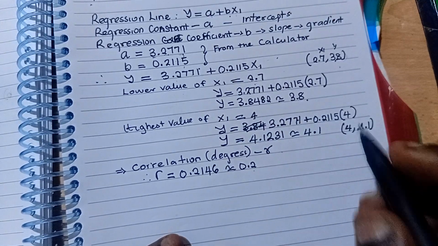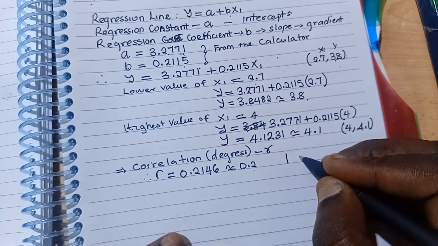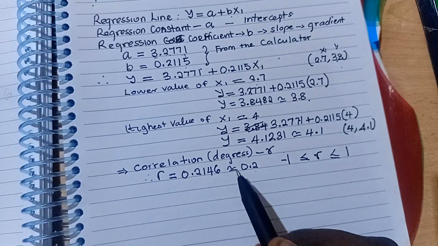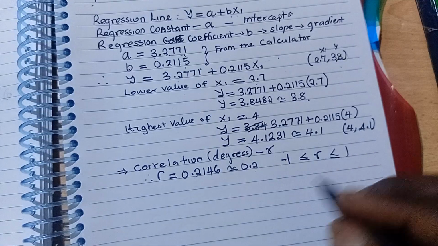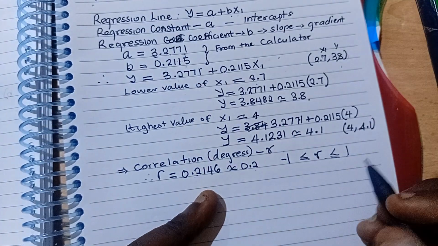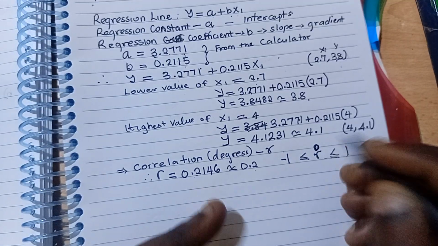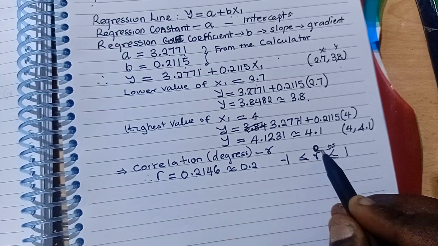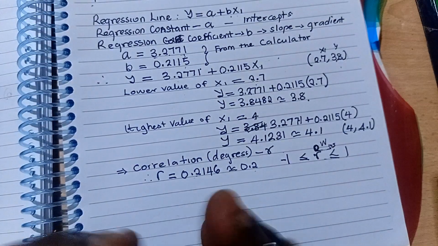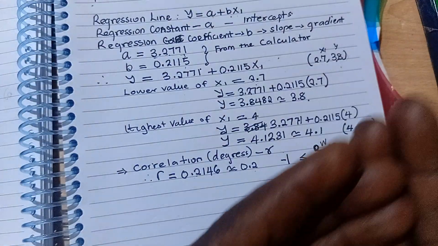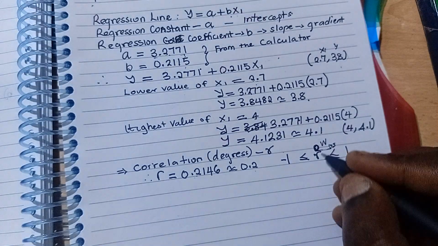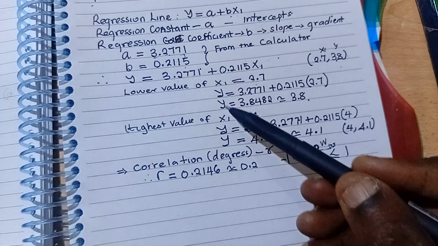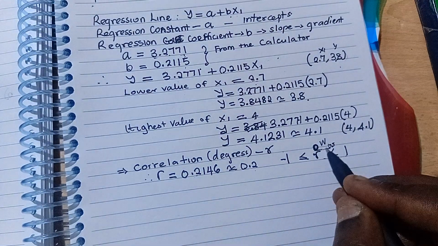Don't forget, this is a positive figure. Correlation value is always between minus 1, less than or equal to correlation, less than or equal to 1. When the correlation is 0, it means there is no relationship. But the value that falls within this range shows a weak correlation, weak relationship, but positive. Positive in the sense that both increase at the same time, both reduce at the same time. As X is increasing, it affects Y, and Y also increases. But this is what we call a weak relationship.